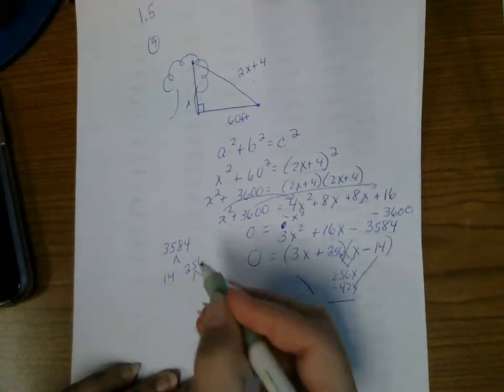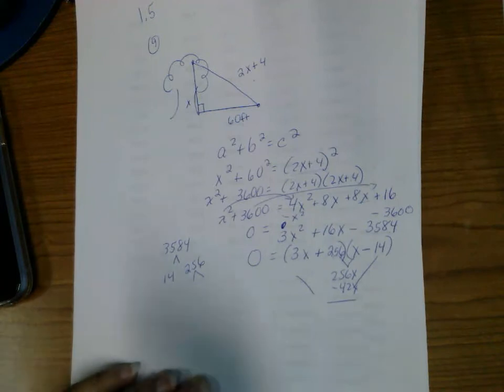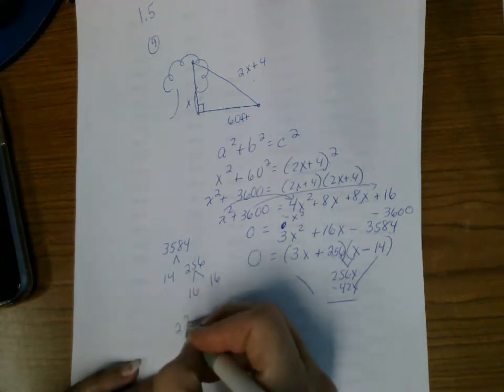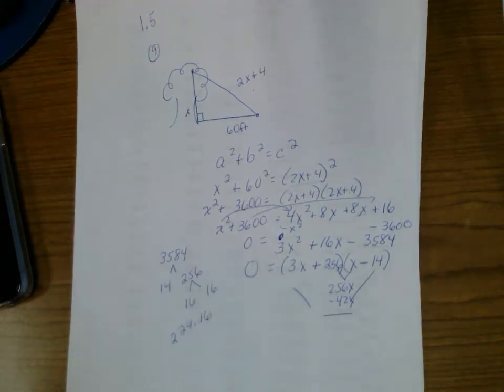Now that I've got 256, I'm thinking maybe I can build off of that. 256 is 16 times 16. So that tells me that 224 times 16, it just helps me come up with some other numbers that multiply to be that. What else? So I'm going to go back to the drawing board. I'm still going to play with this just a little bit longer before I give up and go to the quadratic formula.